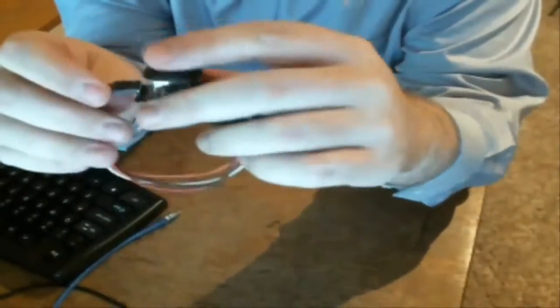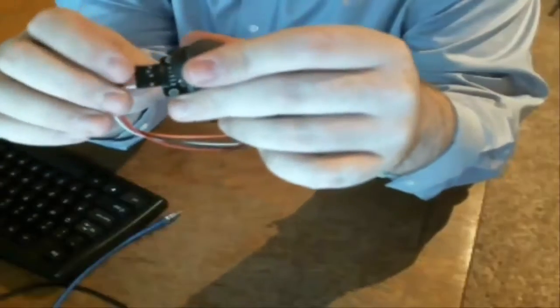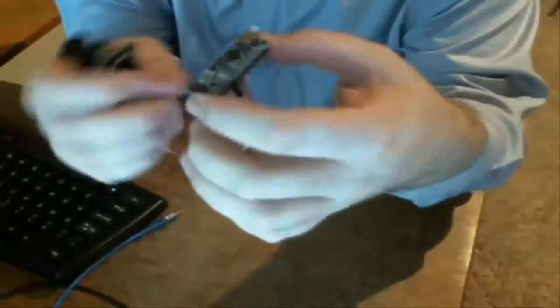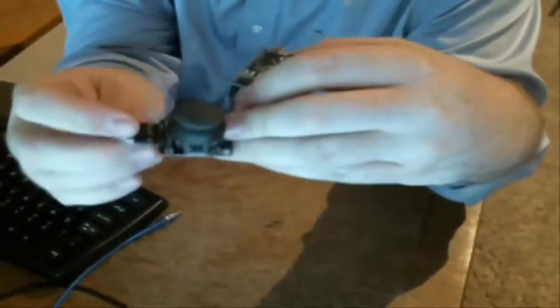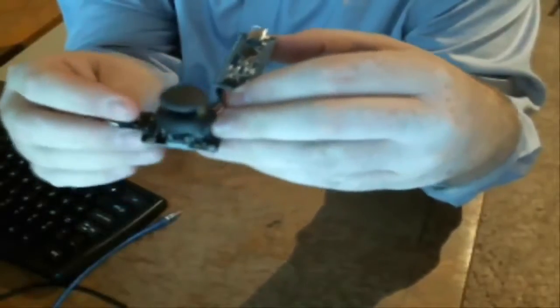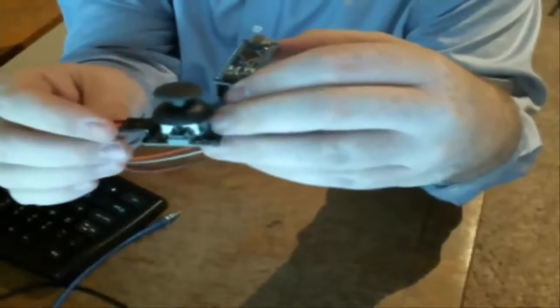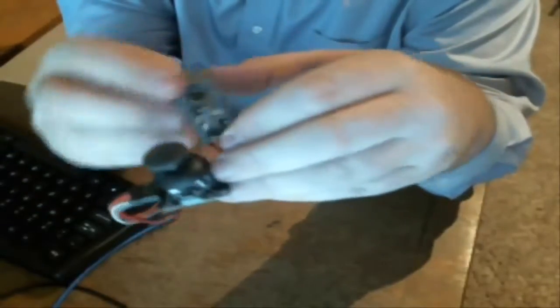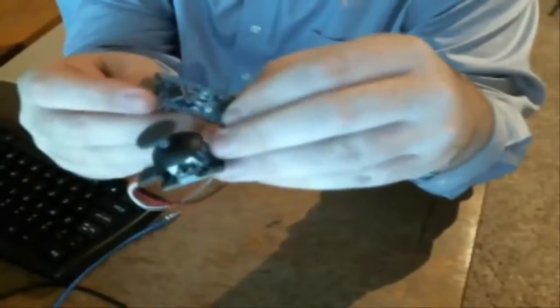The wiring is very straightforward. I've connected the ground and +5 volt pins on the joystick to the respective ground and +5 volts on the Nano. I've then also connected up the X and Y axis to A0 and A1 respectively. That's the analog inputs, 0 and 1. And then I've connected the switch on the joystick to the digital pin D2 on the Nano.